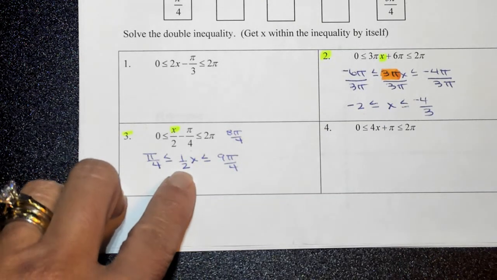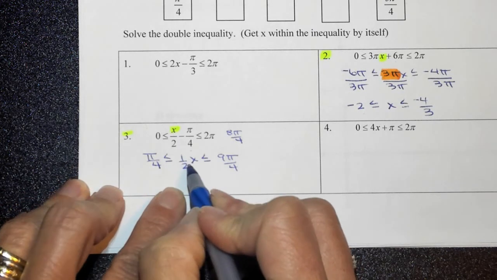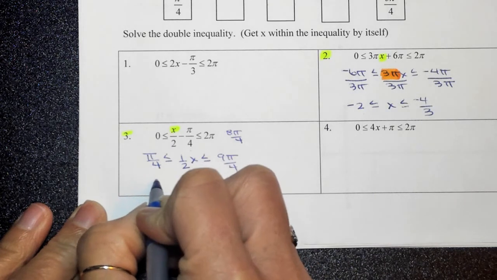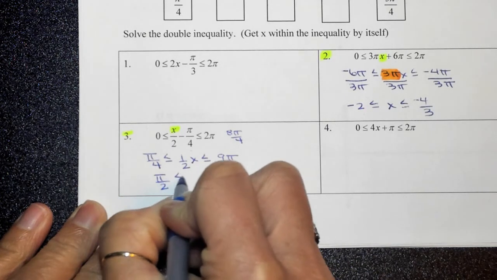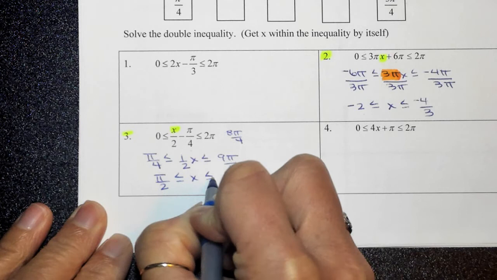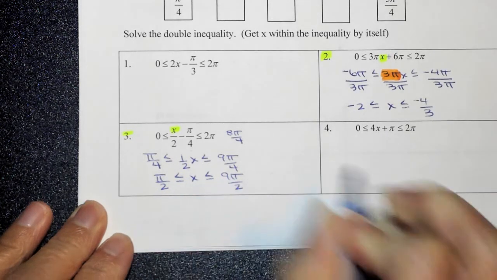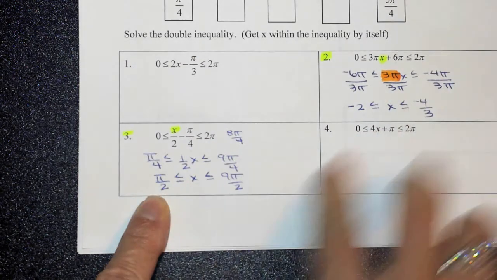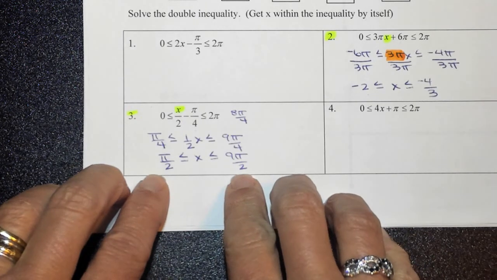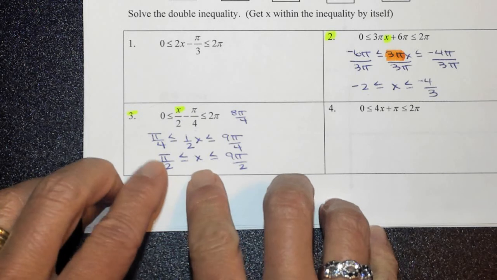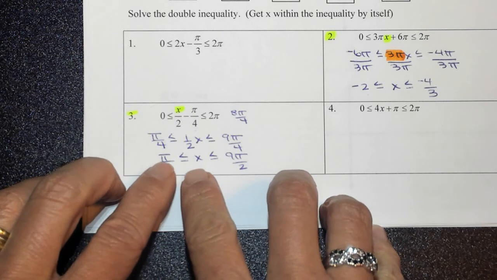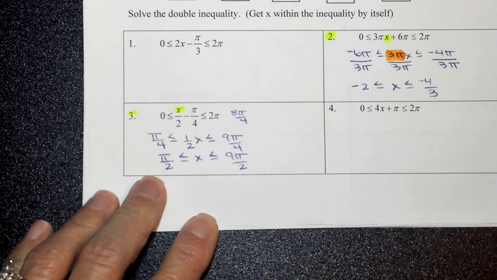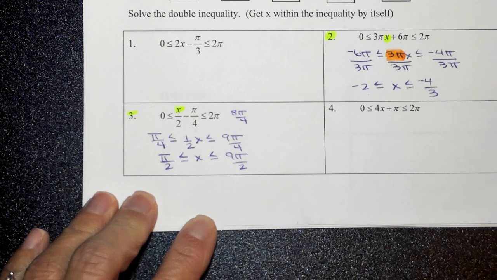So because I have a fraction here, in order to get rid of this 1/2, you'll multiply everything by 2. So when you multiply by 2 here, I'm left with pi over 2 less than or equal to x, less than or equal to 9 pi over 2. And then again, this would become my beginning and my end. So then I would put it on my number line. I would add these two together, multiply by 1/2. Then I have a front beginning and end, do the same thing, a back beginning and end, and then you would have all 5 points for your x-axis.